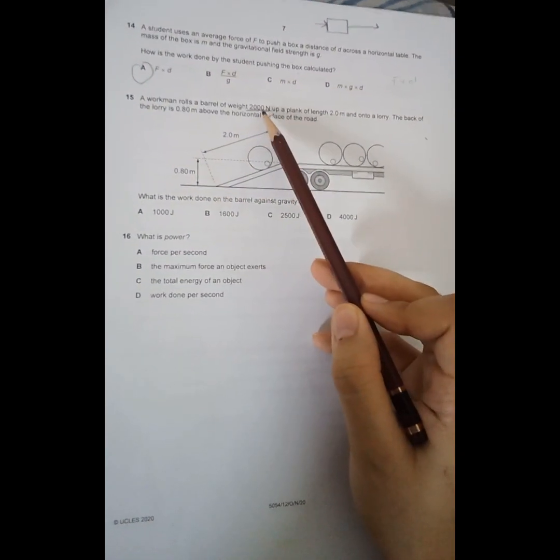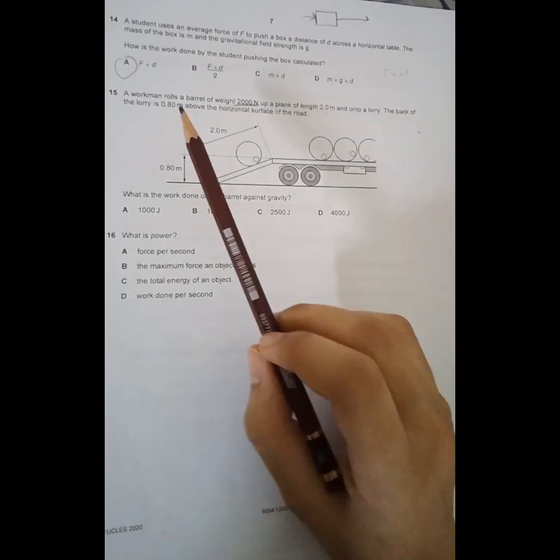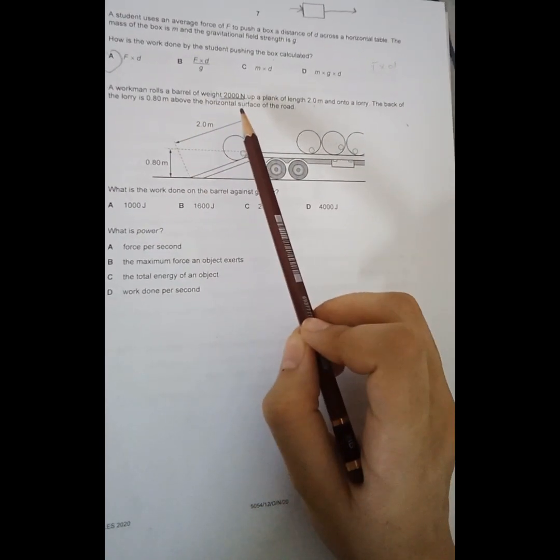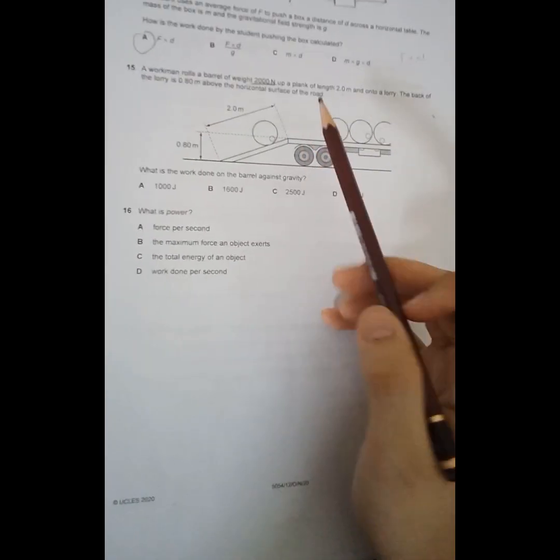A workman rolls a barrel of weight 2000 newtons up a plank of length 2 meters and onto a lorry. The back of the lorry is 0.80 meter above the horizontal surface of the road. What is the work done? Again, work is force times distance, and the distance traveled should be in the direction of the force. They have given me the weight.